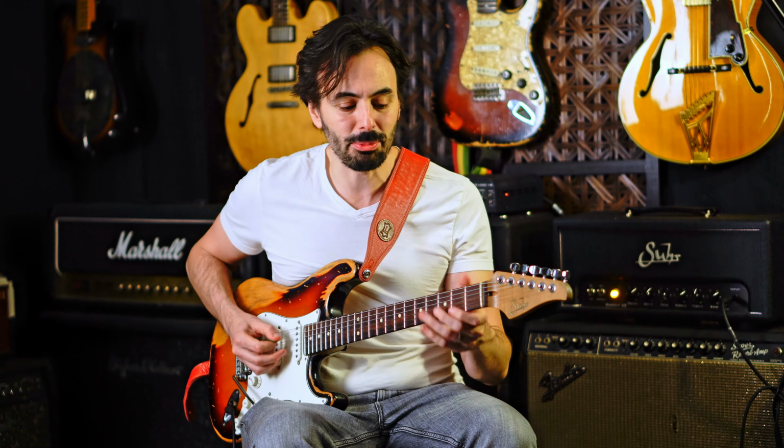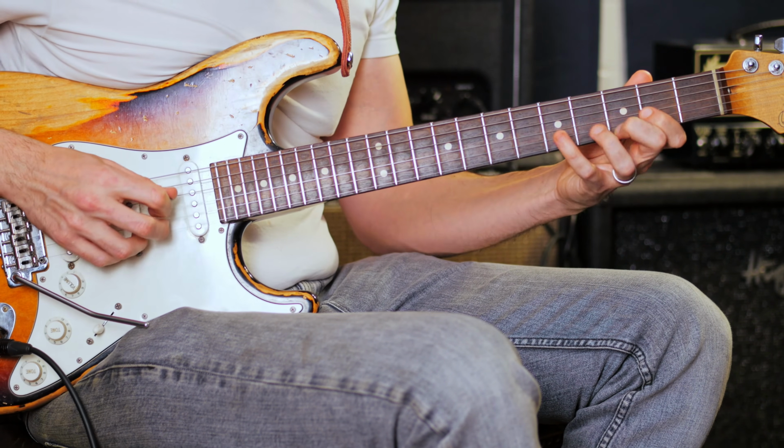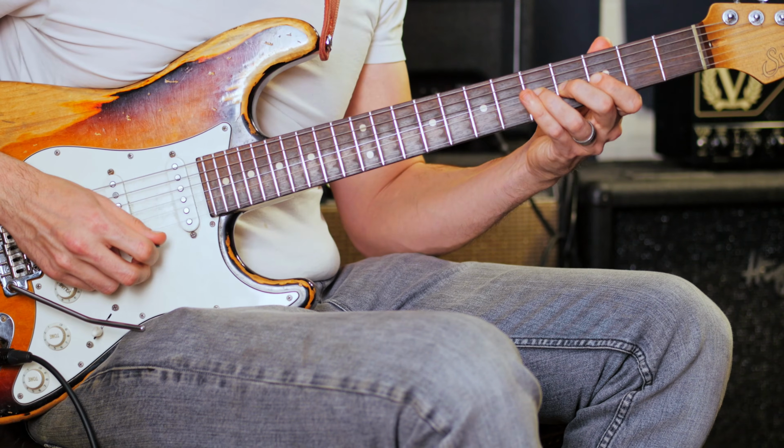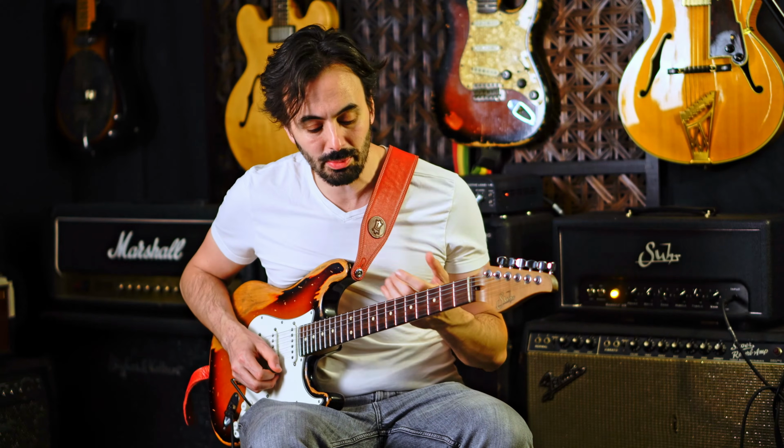So if you're playing over just a C major situation in a country kind of setting, you can now go, whatever line you want to play.